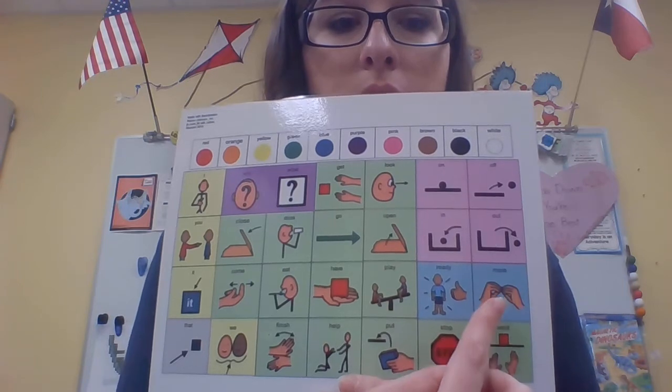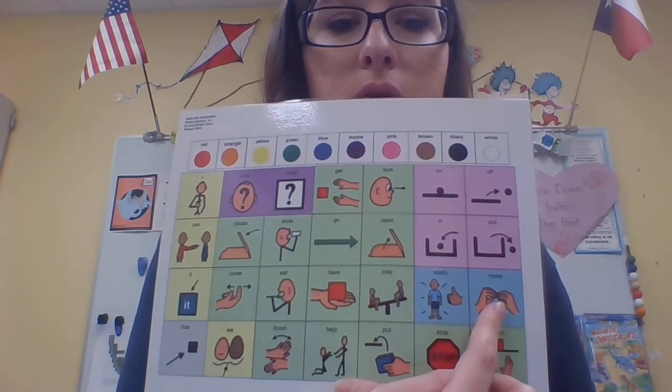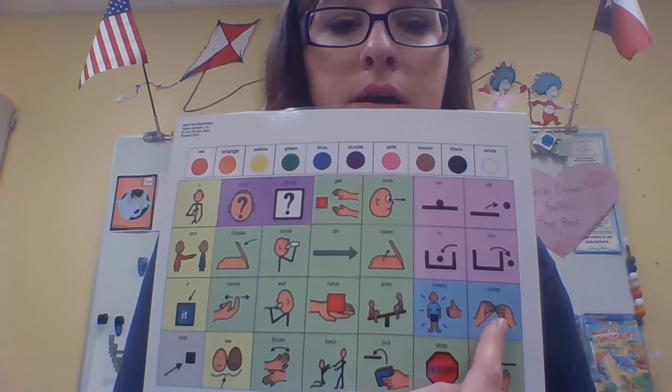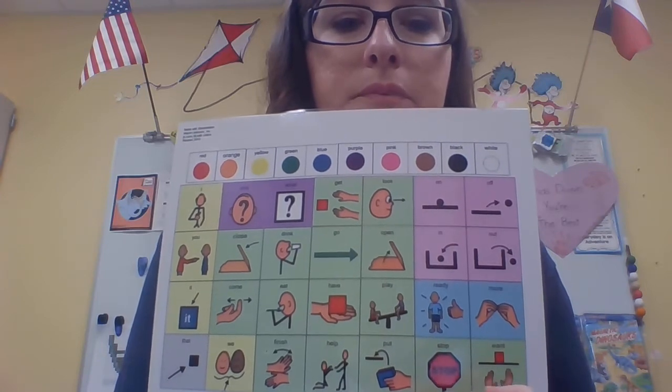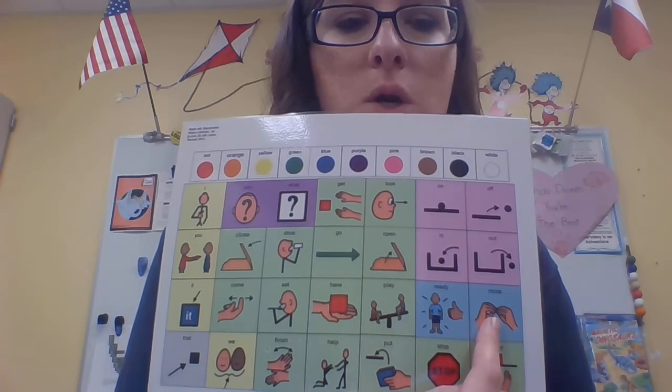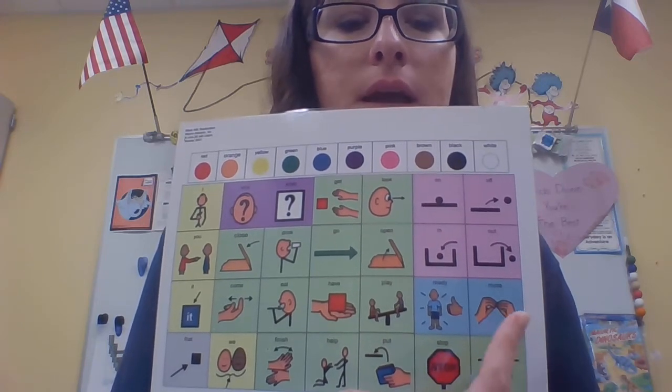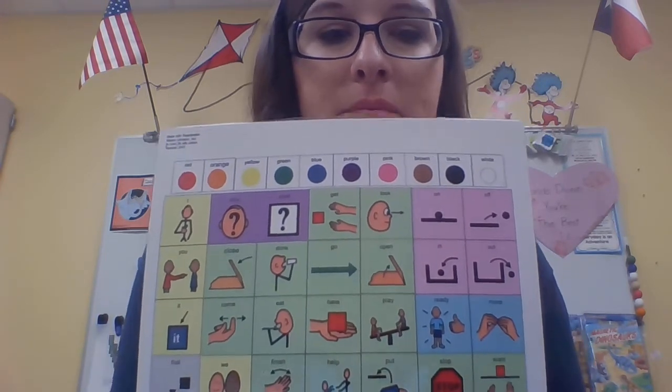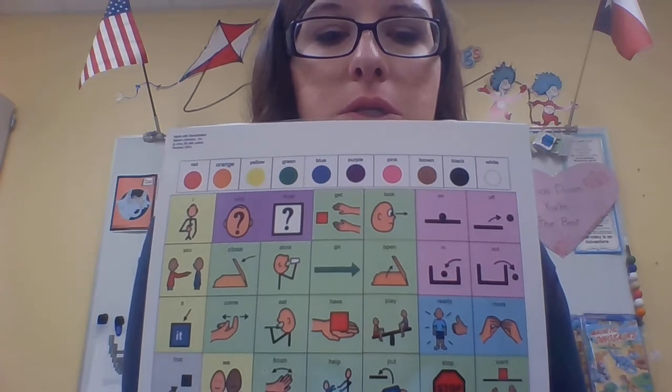Or if you're working on more, you're going to point to the picture more. I want more crackers. I want to do this more. I want more time, whatever it may be, or more turns.